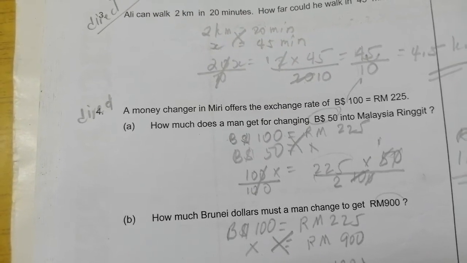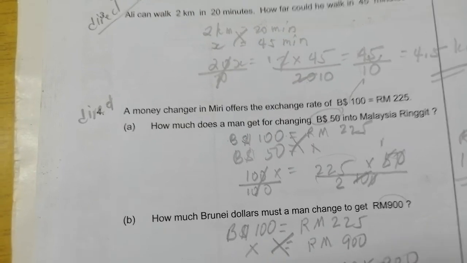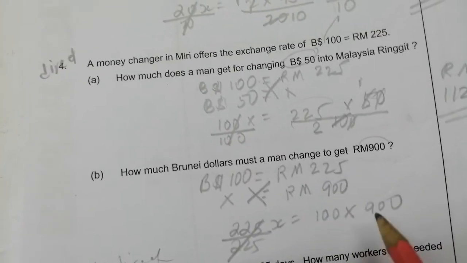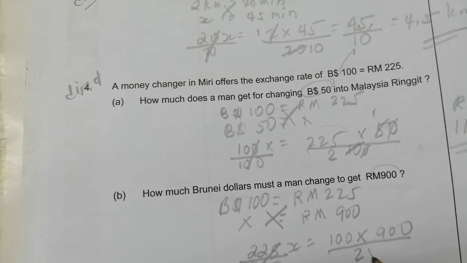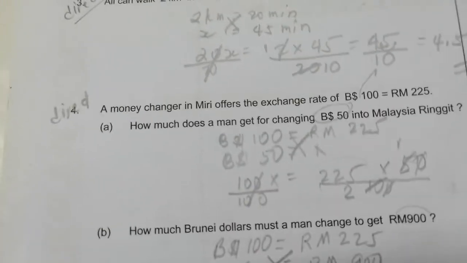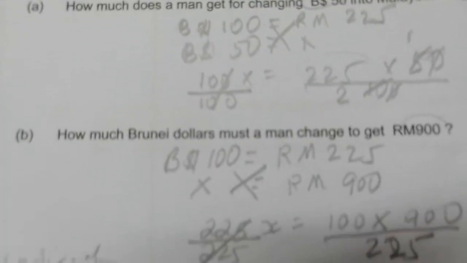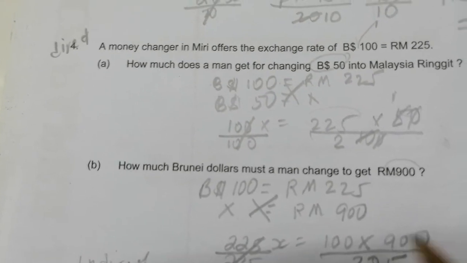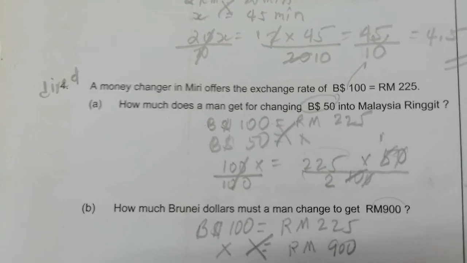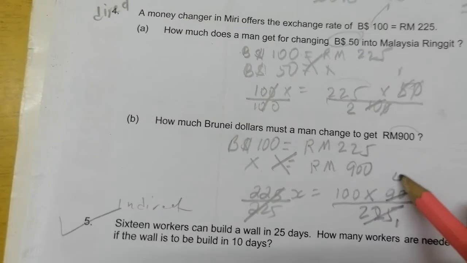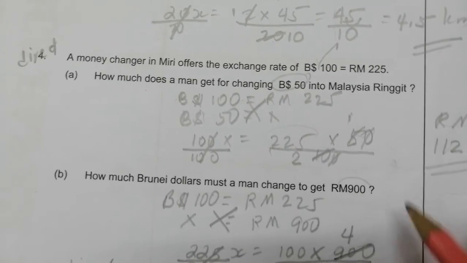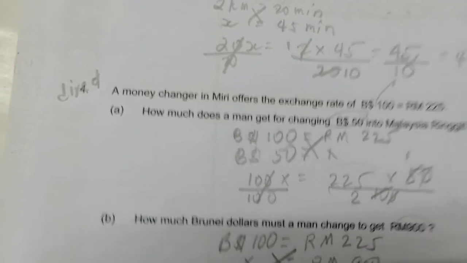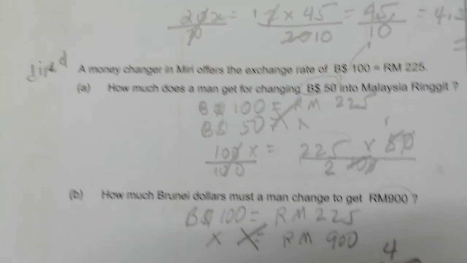Equals 100 times 900. So we divide both by 225. We can do mental calculation here. Like 900 and 225, we divide both by 225. This is 1 and this is 4. So the final answer will be 400 Brunei dollars.